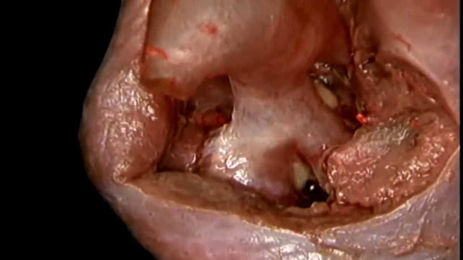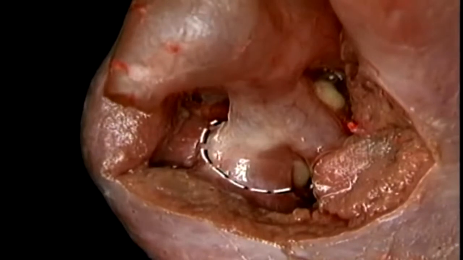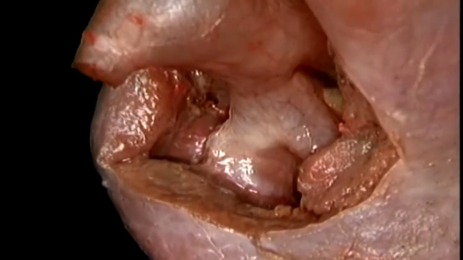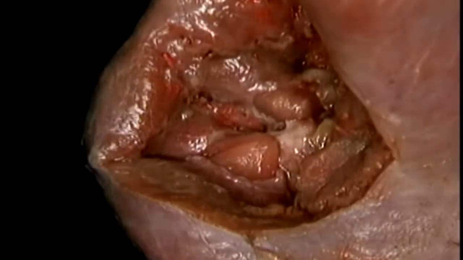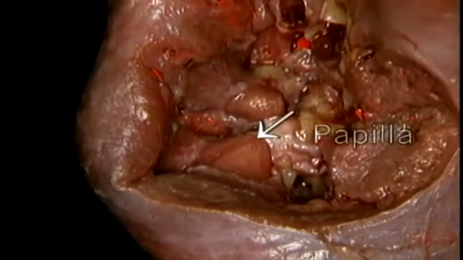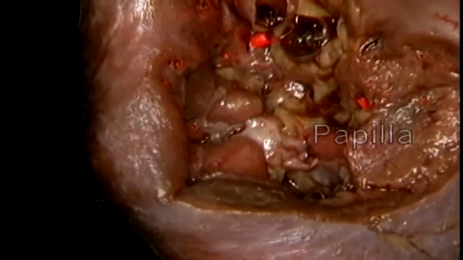The end of each calyx spreads out and attaches here to the surface of the kidney that faces in towards the renal sinus. If we remove the calyces, we can see that at the end of each one, the solid tissue of the kidney projects inwards in a mound or ridge called a papilla. There are 2 more papillae here.